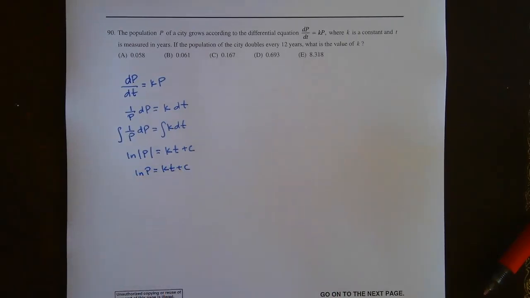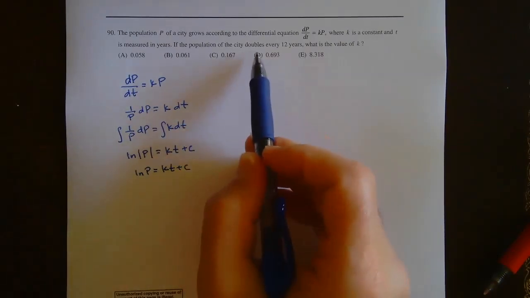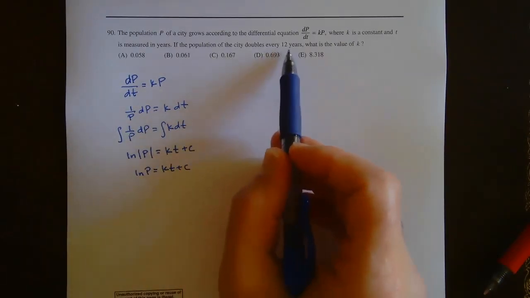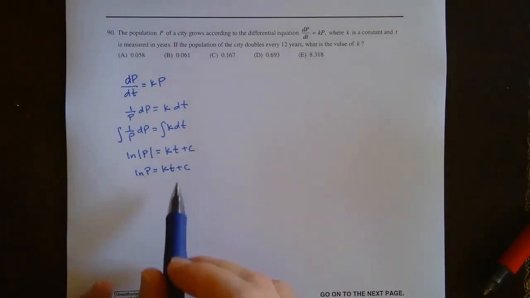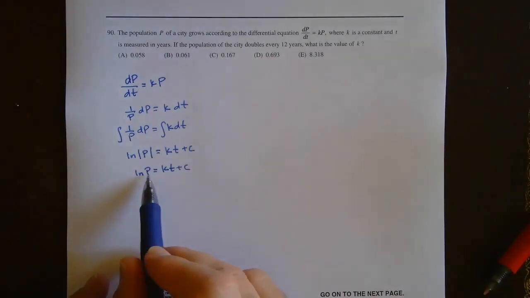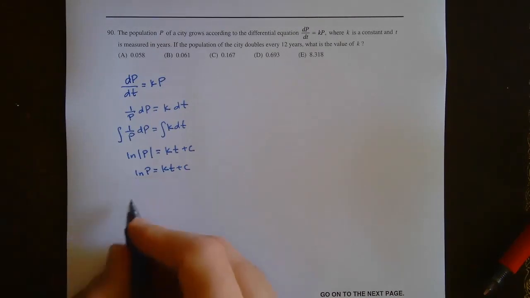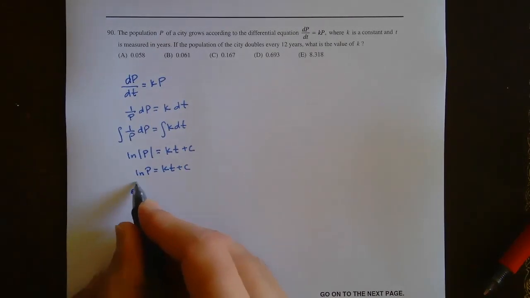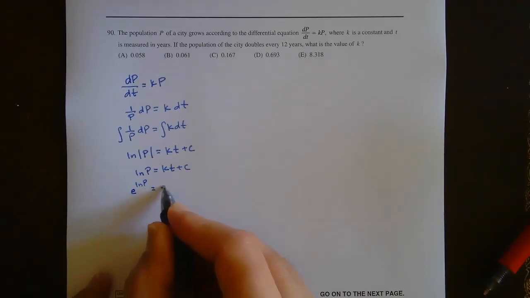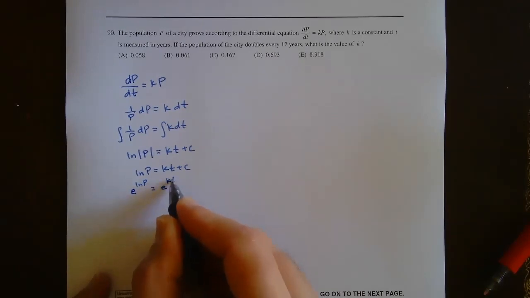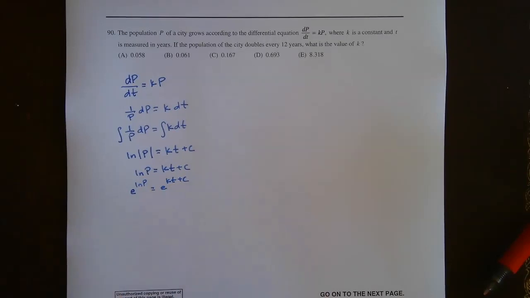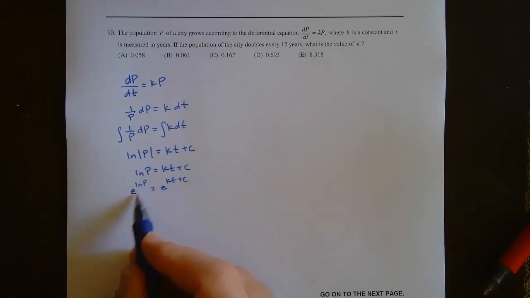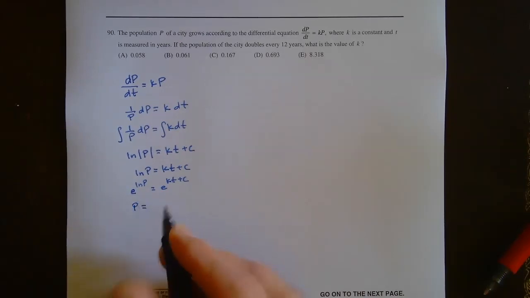Now we really don't have the initial value, right? We have that the city doubles every 12 years, okay? So instead I'm going to start to solve this for P. I'm going to exponentiate both sides. So e to the natural log of P, because that's going to give me P, is equal to e to the kt plus c. Now this left side becomes P because they undo each other.